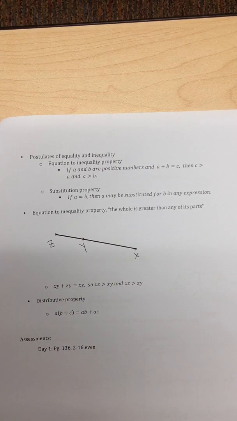And then the next one we have here is the substitution property. Substitution property is when we replace something. It says if A is equal to B, then A may be substituted for B in any expression. Like if A was equal to 5, then you could substitute 5 anytime you saw B. So substituting is just replacing a value with what it equals.